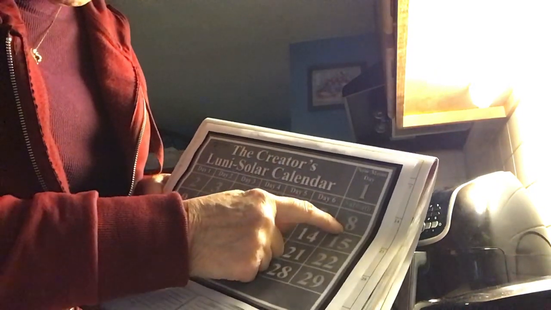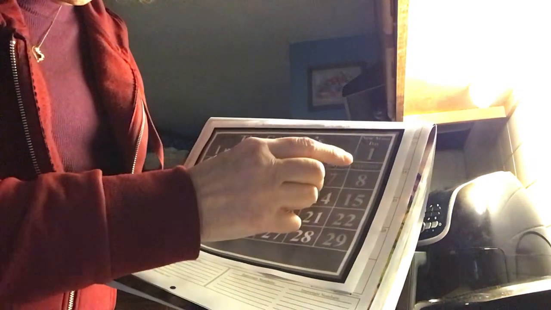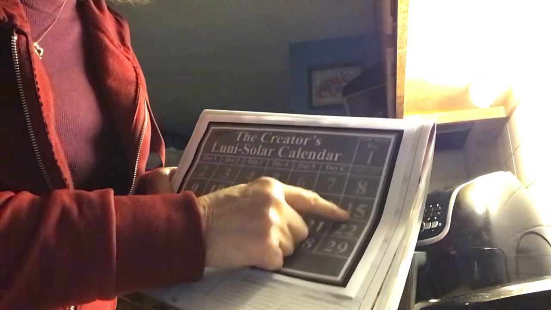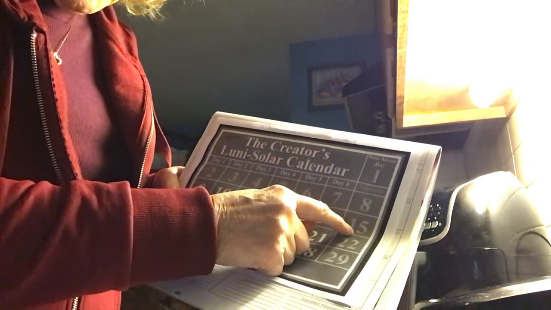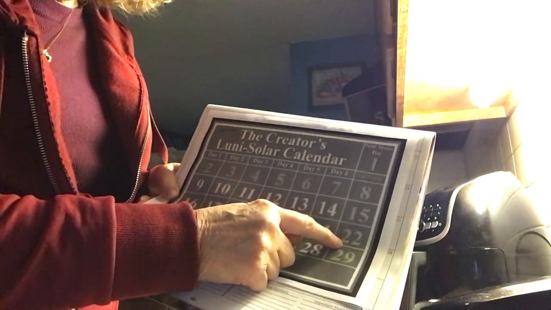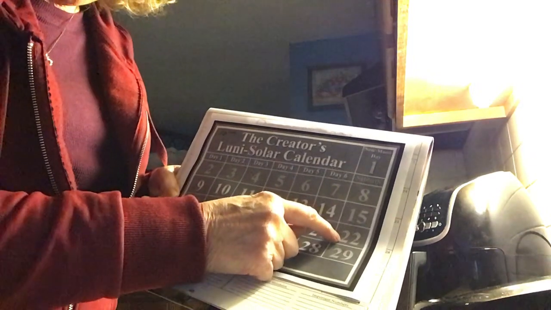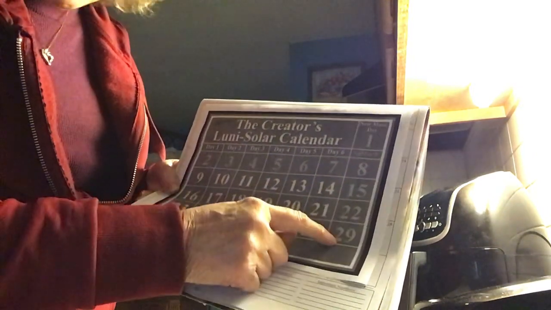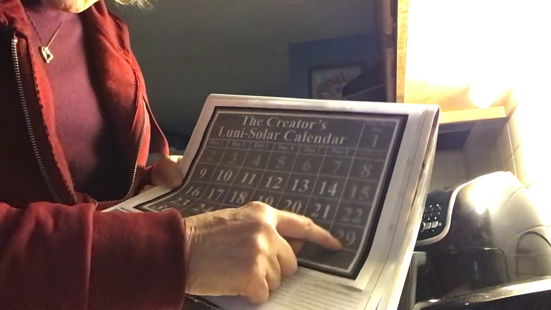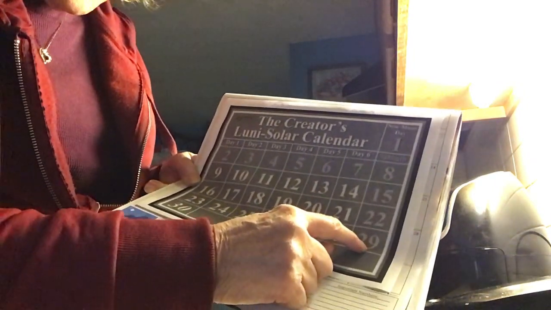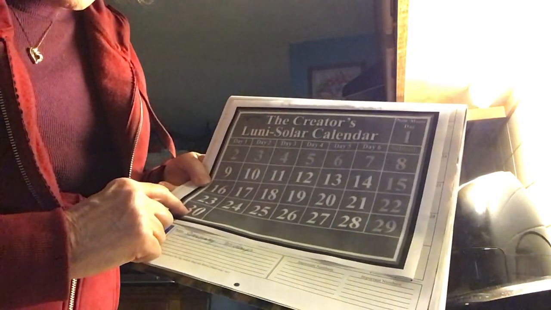The 8th would be half a moon, waxing, getting bigger, more light. The 15th would be a full moon, the whole thing. And then we're going to start to get small again. That's another half moon, but getting smaller, waning. And then this is actually the black moon. So, like I said, sometimes there's 29 days, and sometimes there's 30. So you add that in.